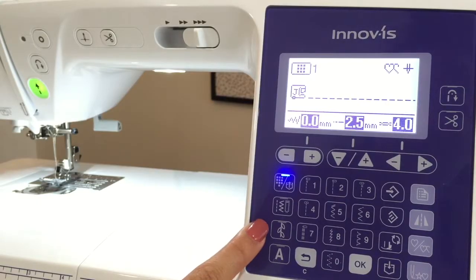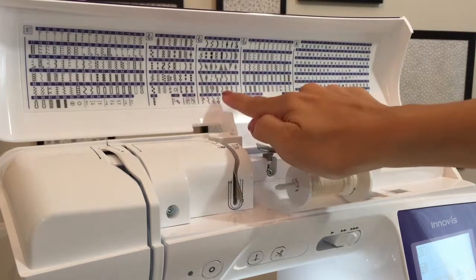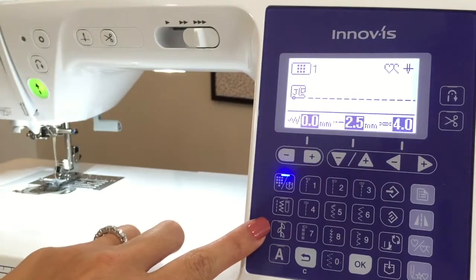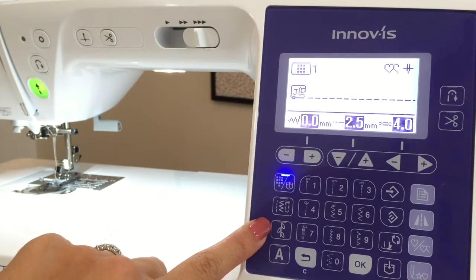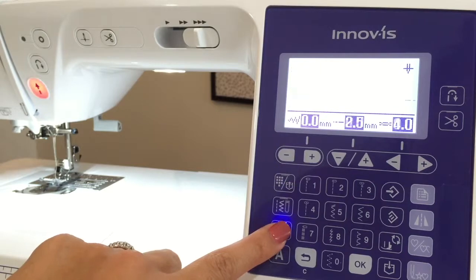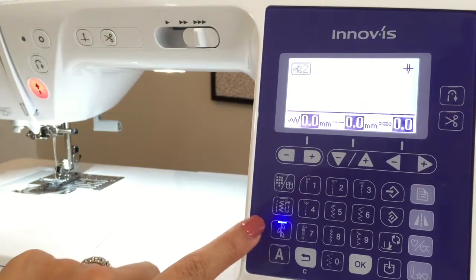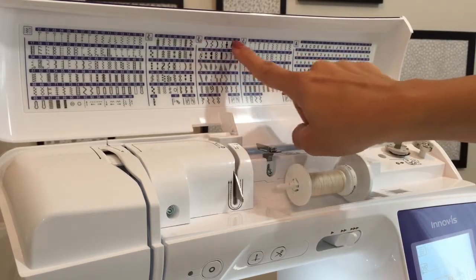The decorative stitches are broken down into 3 different categories, each with their own set of patterns. So when choosing the decorative stitch mode, you have to make sure you're choosing from the right category. If you're in mode 2, for example, you'll be choosing stitches from this category.